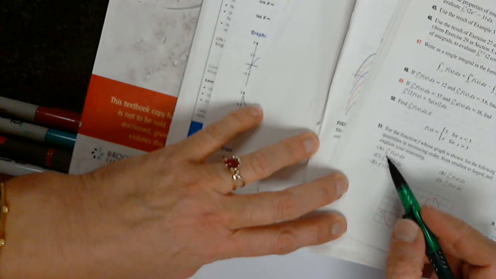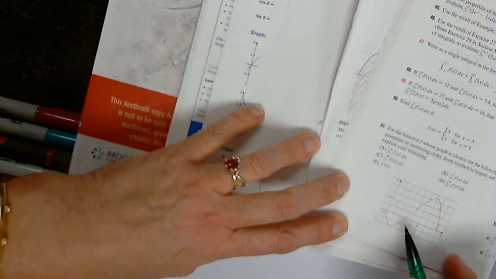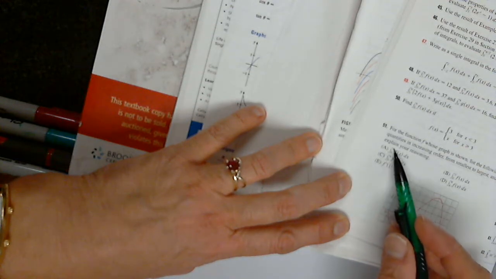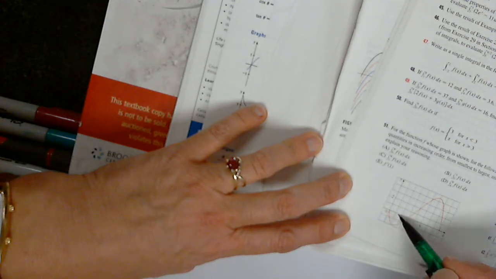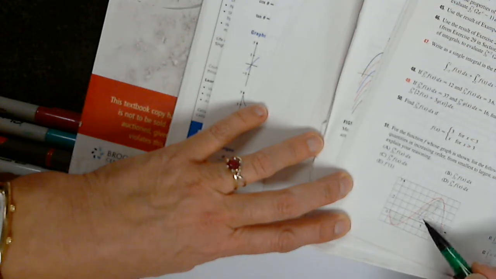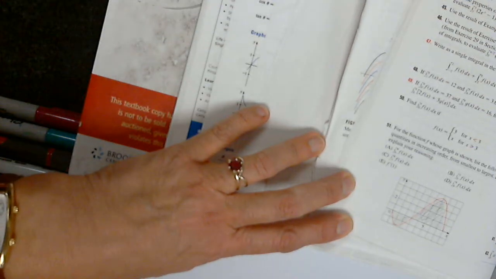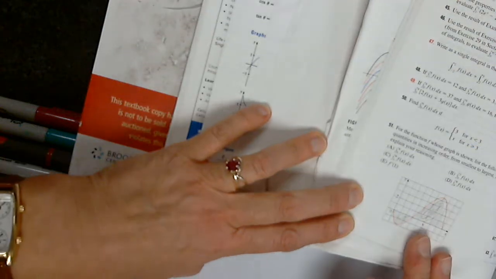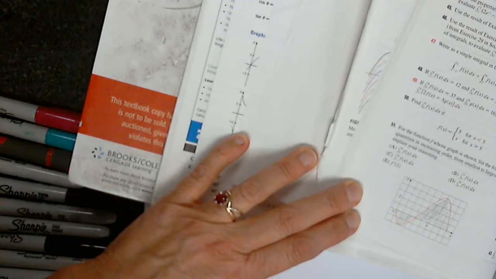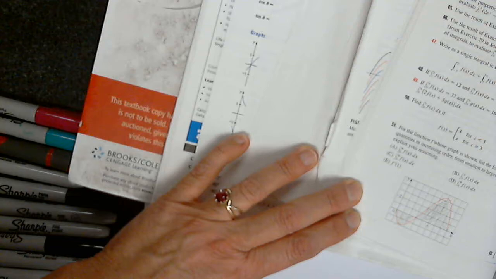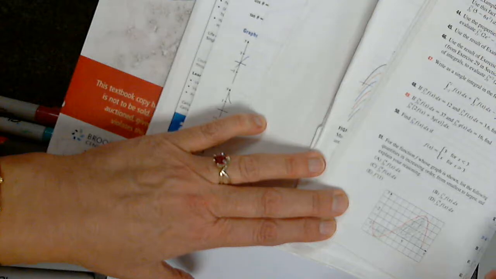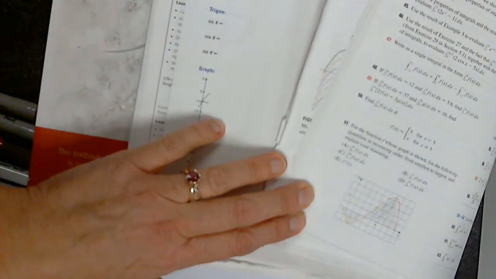Okay. The integral from 0 to 8 of f of x dx. So the integral from 0 to 8 of f of x dx is all this area. So there is some positive area and some negative area. It's definitely going to be a positive number. Would you agree? So let's just look at all of them and then make a decision and then come back.